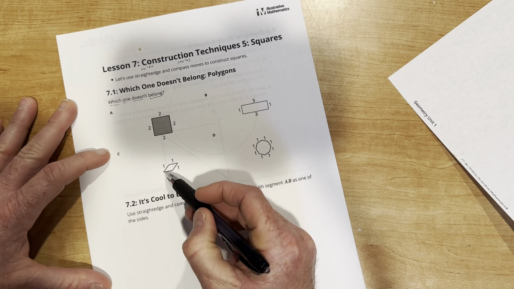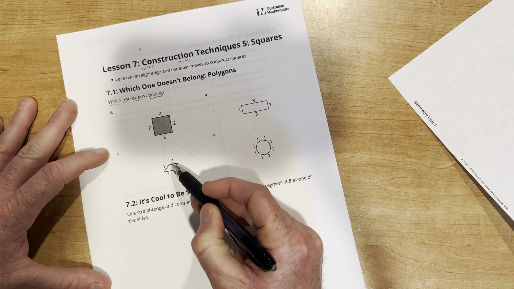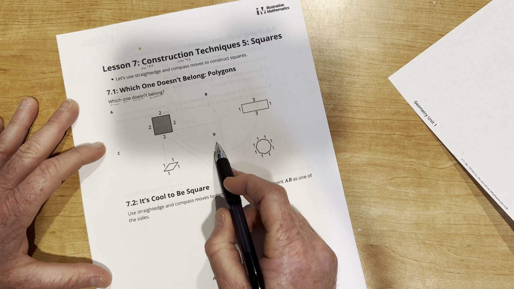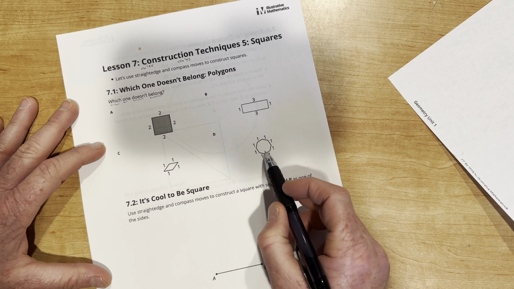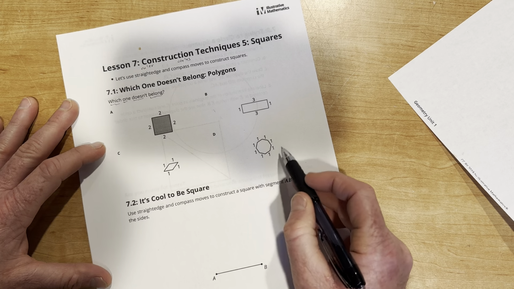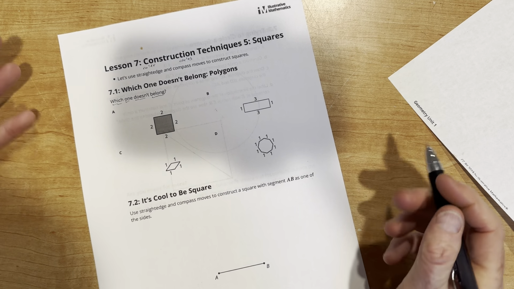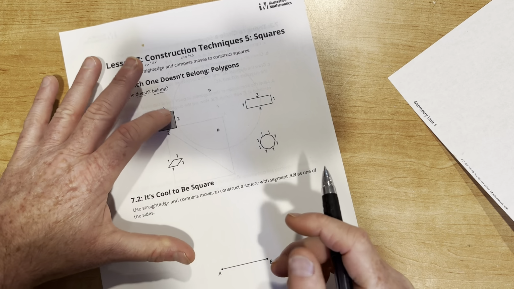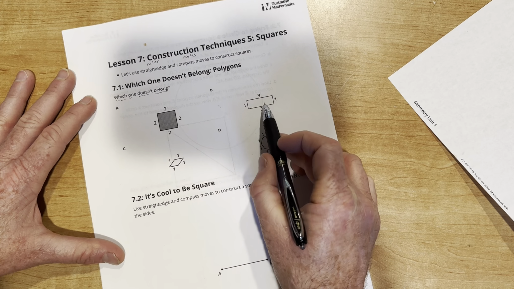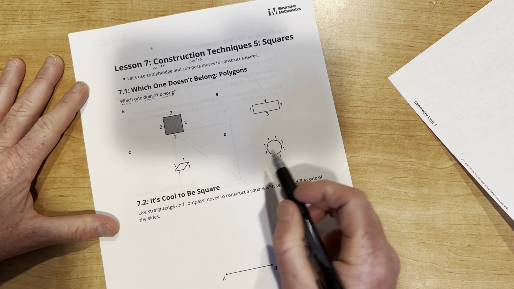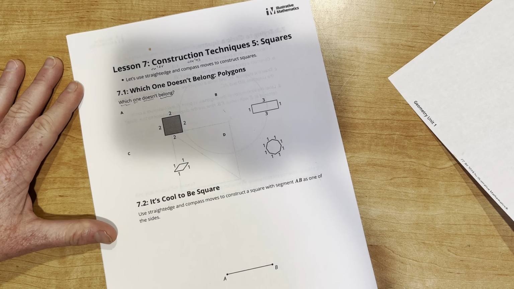C, you've got a rhombus, side lengths of 1. And then D, you got an octagon, side lengths of 1. So you got to figure out a reason why this one is not like the rest, this one, and this one. So here we go.